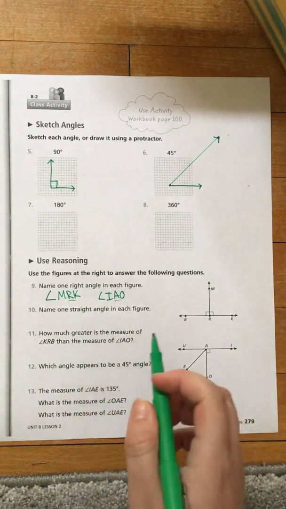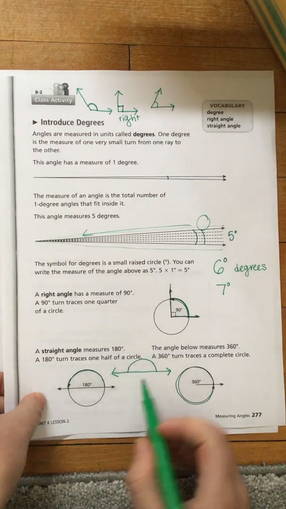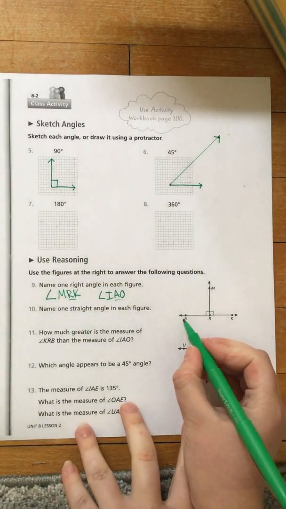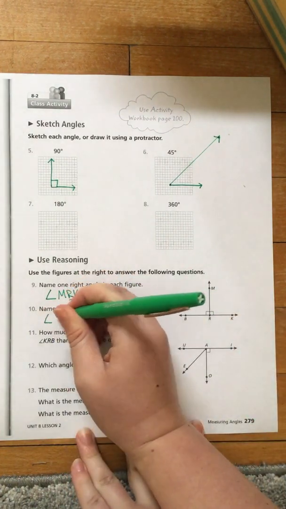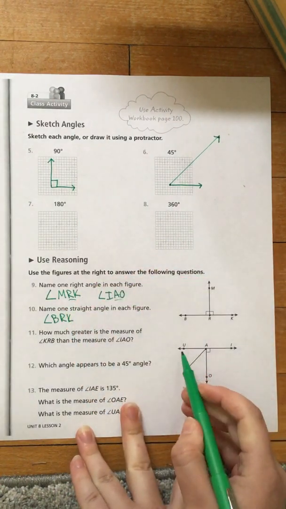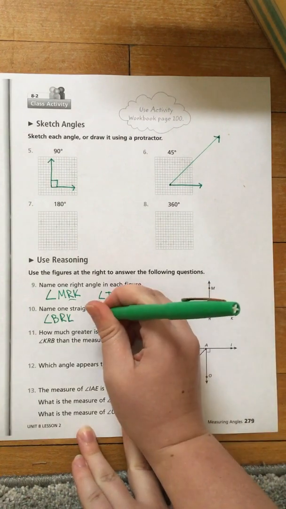What about a straight angle in the figure? Well, remember that a straight angle is one that measures 180 degrees. It pretty much just looks like a straight line. So in this figure, BRK is our straight angle. And in this figure, UAI is a straight angle.